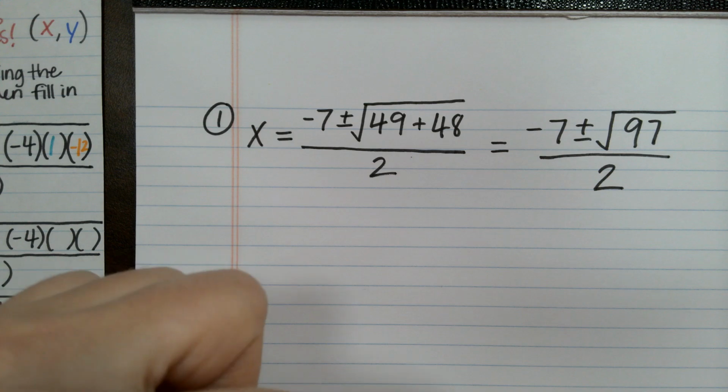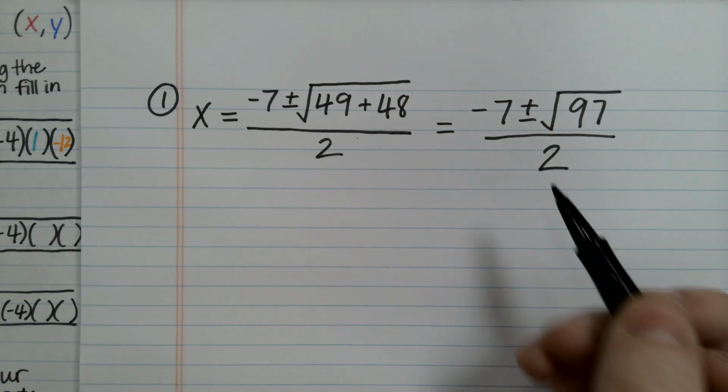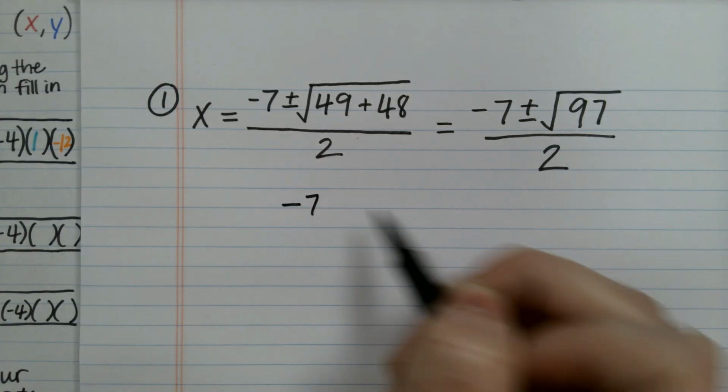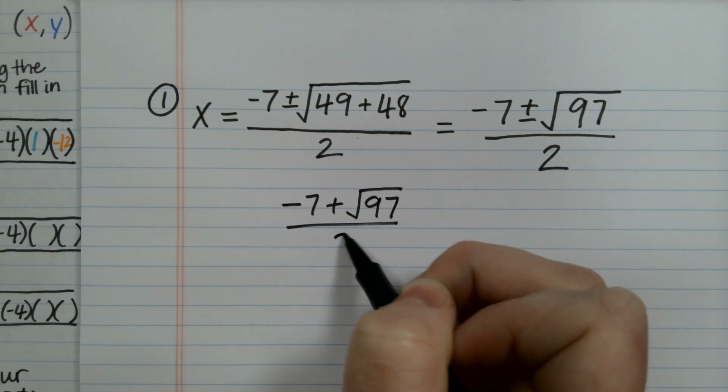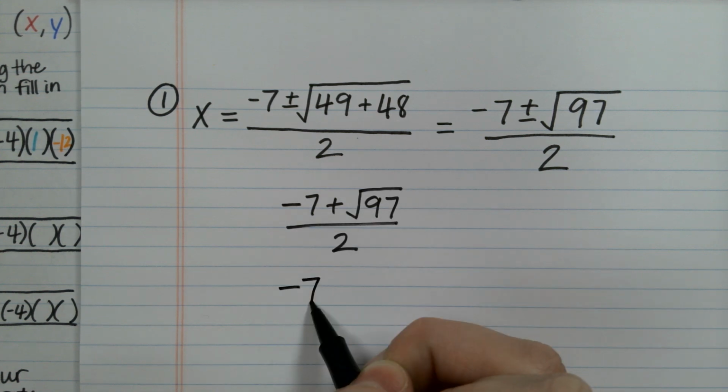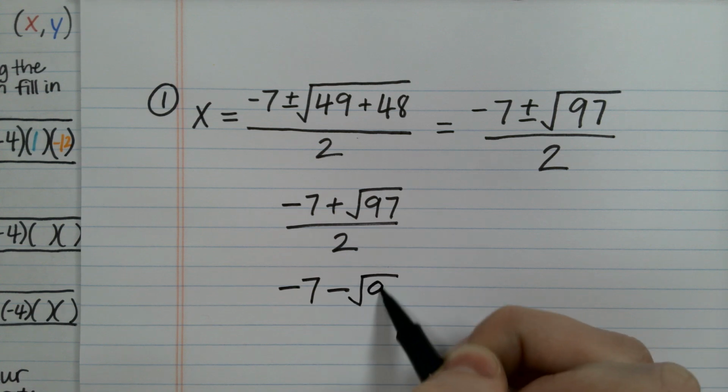So what would my 2 equations be when I separate? Negative 7 plus the square root of 97, divided by 2. Good. And what's my other one? Negative 7 minus the square root of 97 divided by 2. Good.